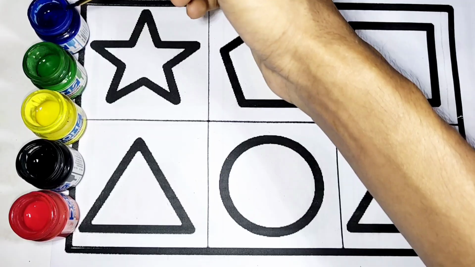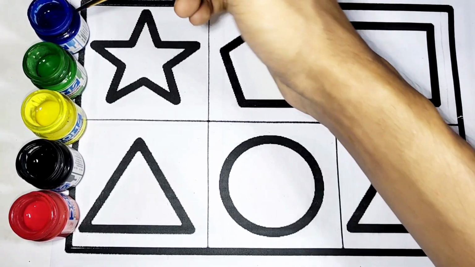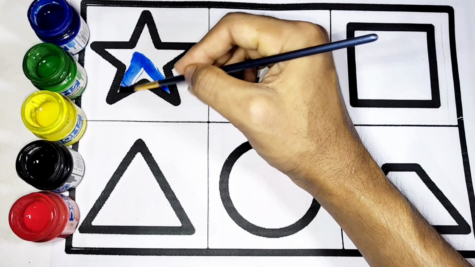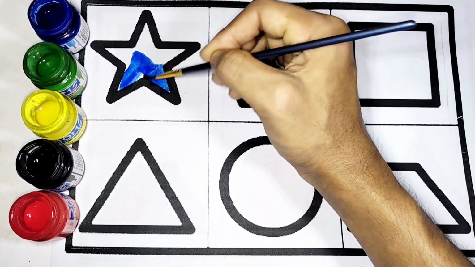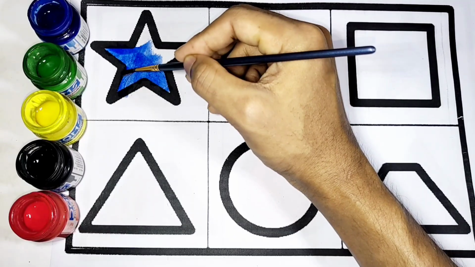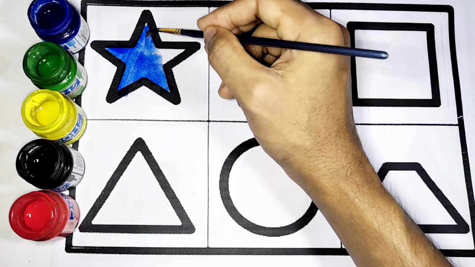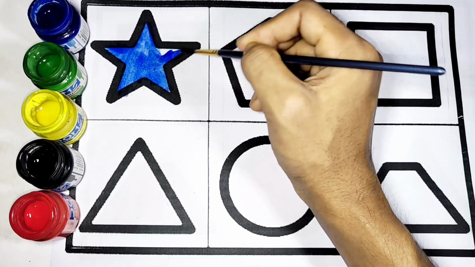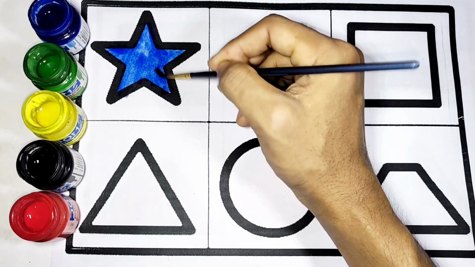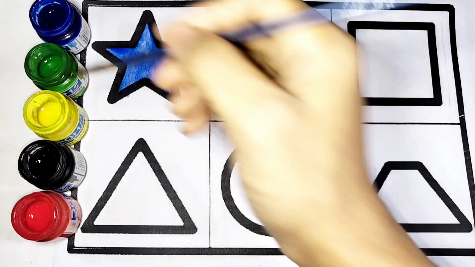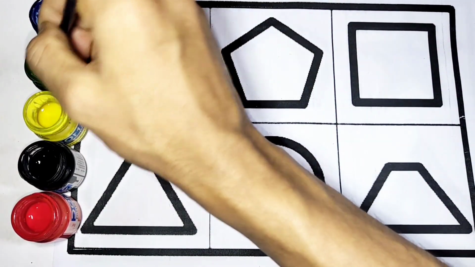Now we mixing and using the color of blue. And now we coloring the shape of star. The next one is pentagon. Kids, now we are using the color of green. Now we are mixing and using green color.